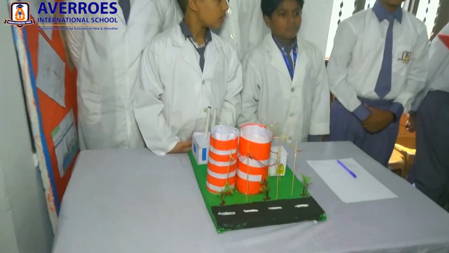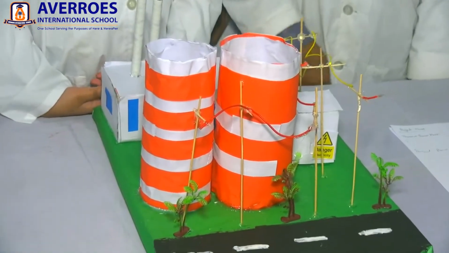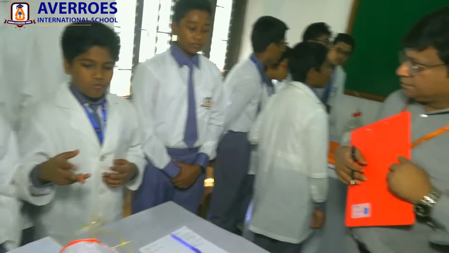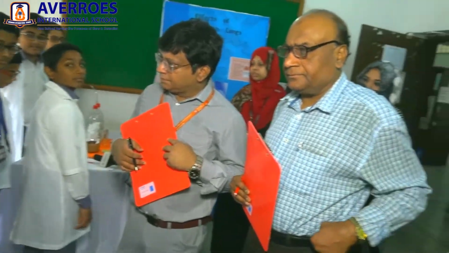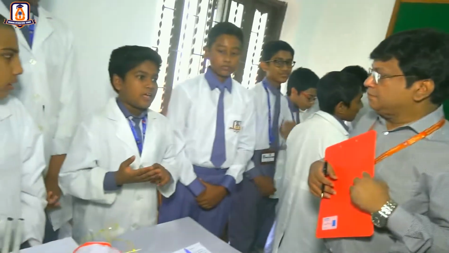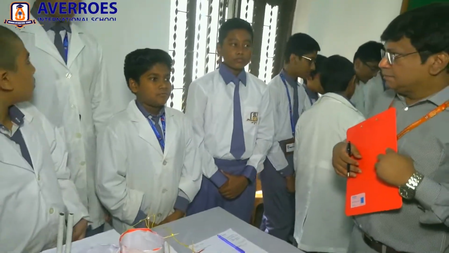Our project name is thermal power plant. In thermal power plants, water is used in large quantities. This water is transformed into steam and used to rotate the turbines. So this water comes into direct contact with the boilers, boiler tubes, and turbine blades.